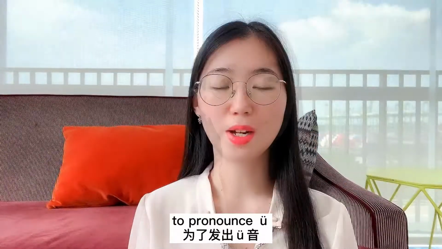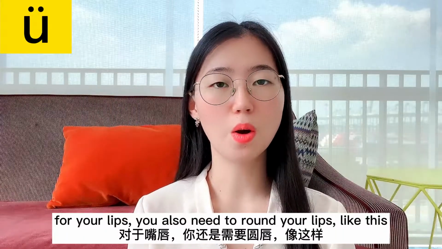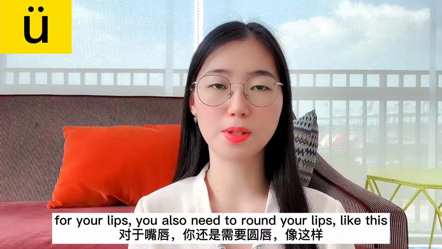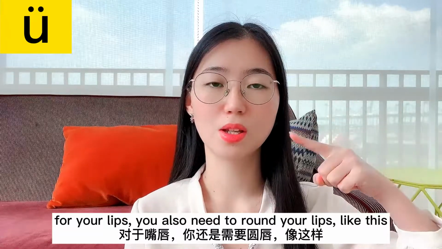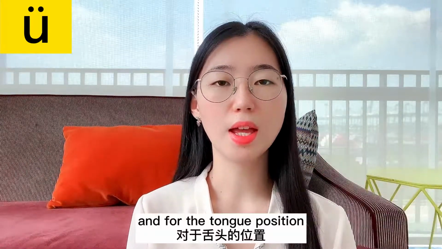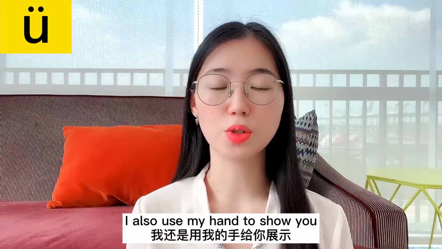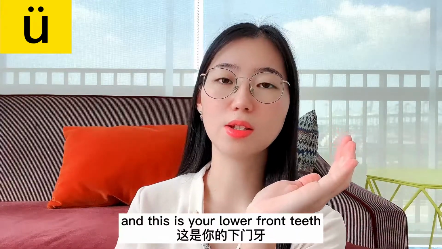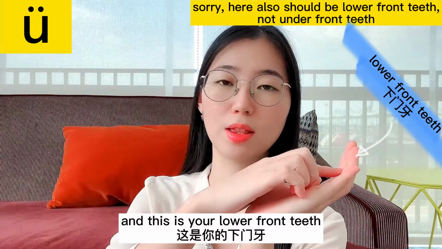To pronounce ü, for your lips, you also need to round your lips, like this. And for the tongue position, I also use my hand to show you. This is your mouth, and this is your bottom front teeth.